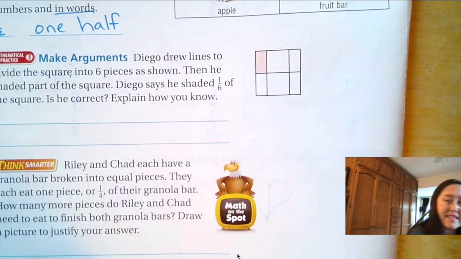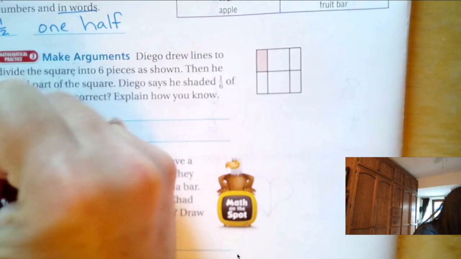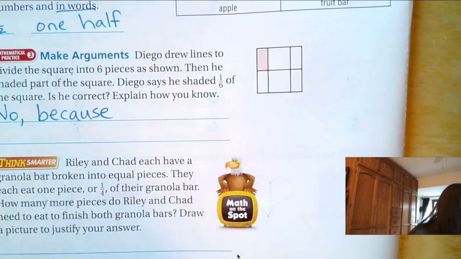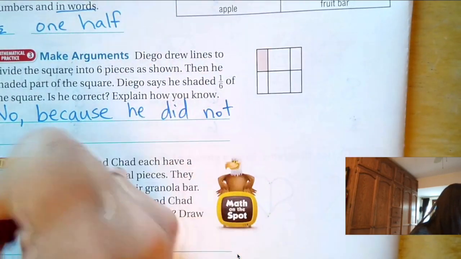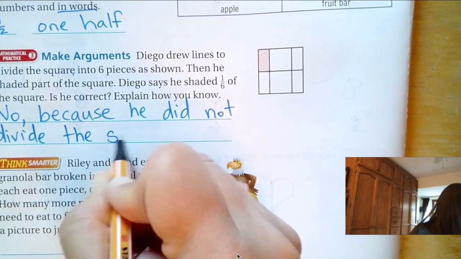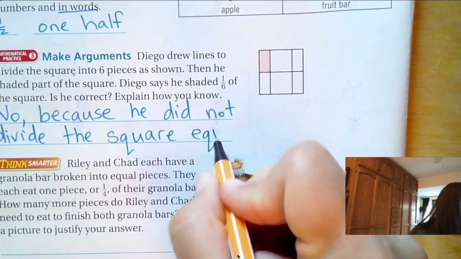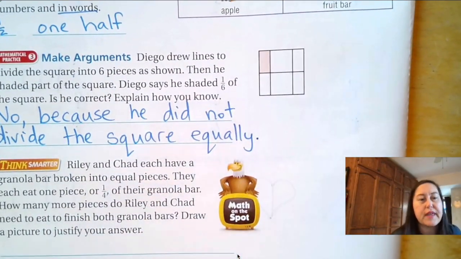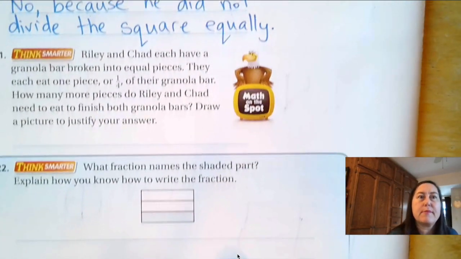Is this 1/6? It's 1 piece out of 6, but are they equal pieces? No. He is not correct because, B-E-C-A-U-S-E, he did not divide the square equally, right? Now, we do our best, but that's really off. So that is definitely not 1/6. I don't think he tried very hard there. He better try it again.